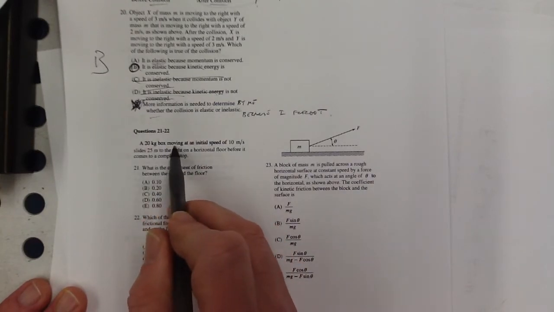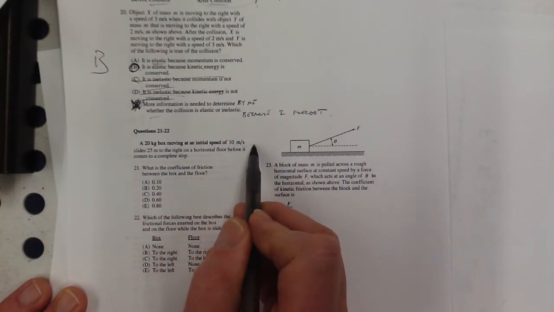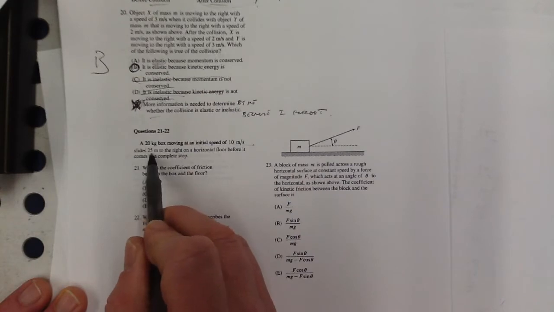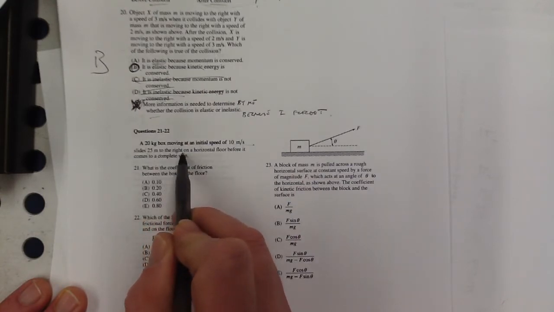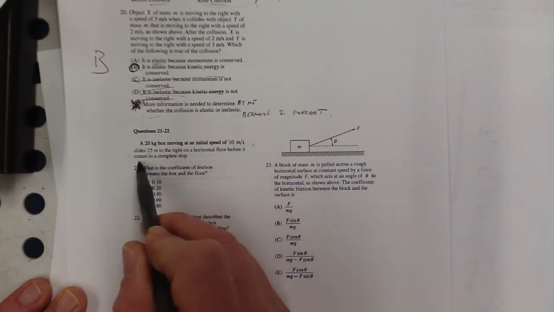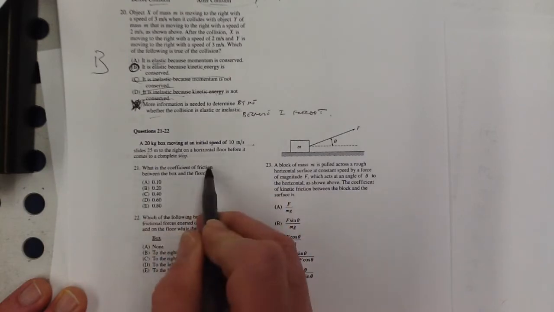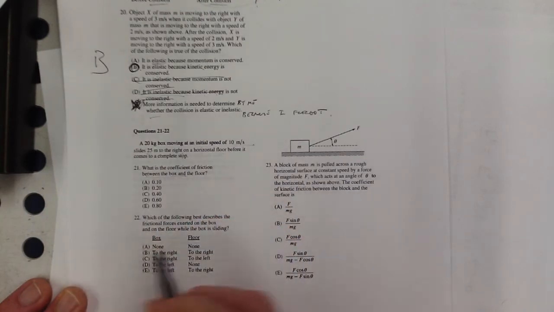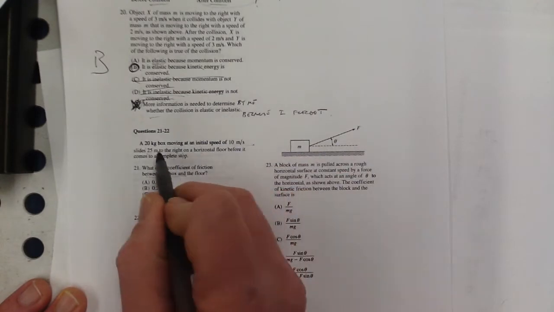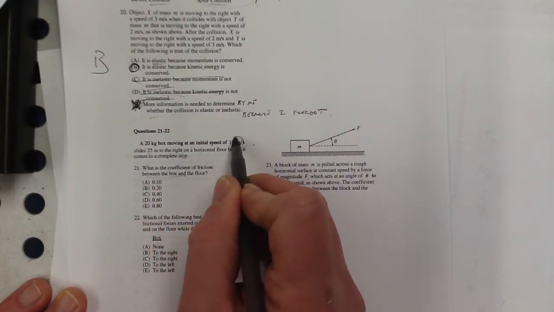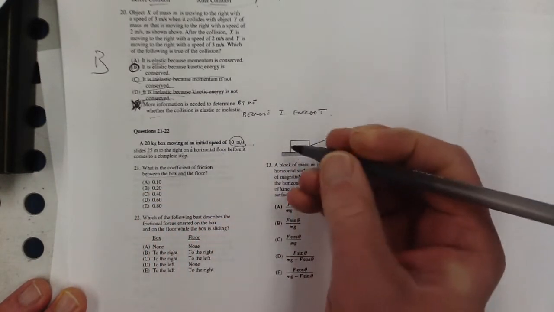A 20 kilogram box moving at an initial speed of 10 meters per second slides 25 meters to the right on a horizontal floor before it comes to a complete stop. What's the coefficient of friction between the box and the floor? All right. It's initially moving at 10 meters per second. It comes to a stop.